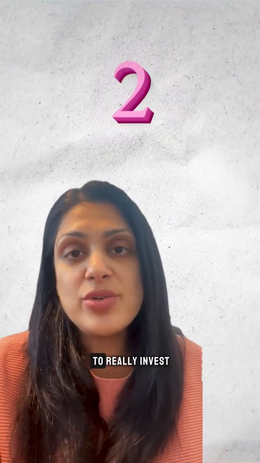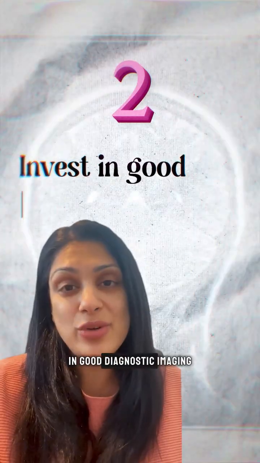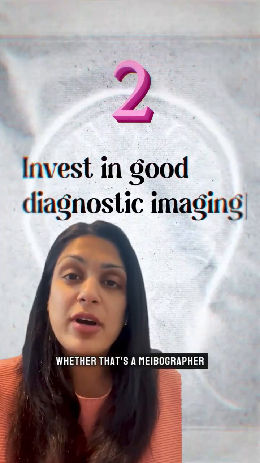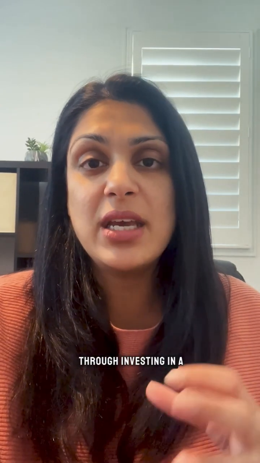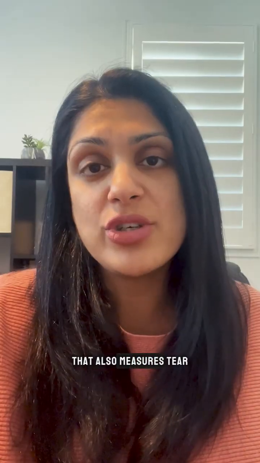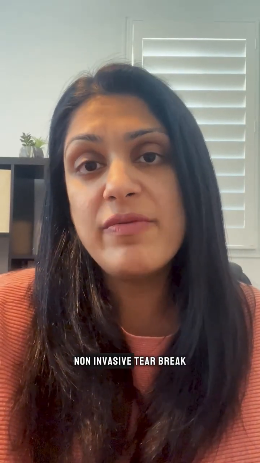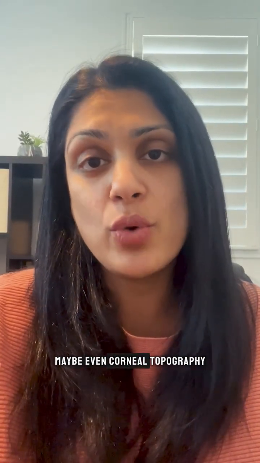My next tip is to really invest in good diagnostic imaging, whether that's a meibographer or anterior segment imaging. You can do this through investing in a meibographer that has a dry eye suite that also measures tear meniscus height, non-invasive tear breakup time, maybe even corneal topography.